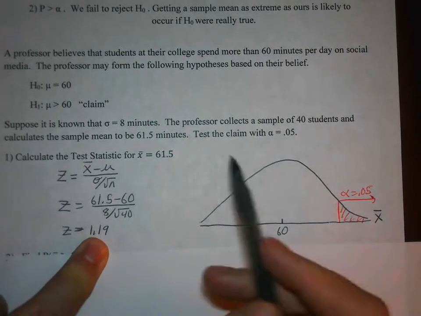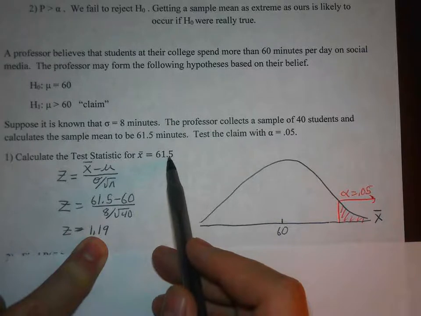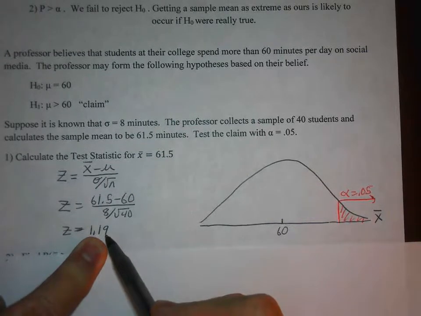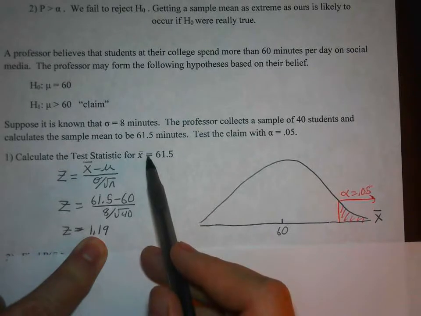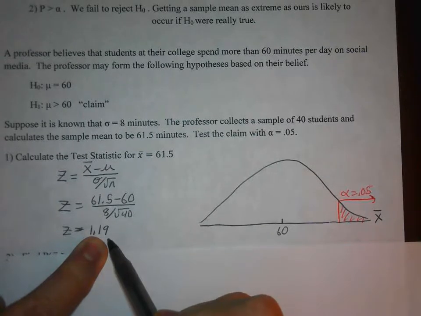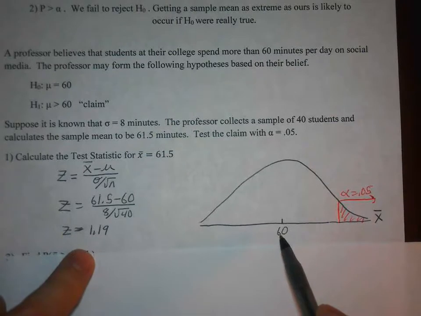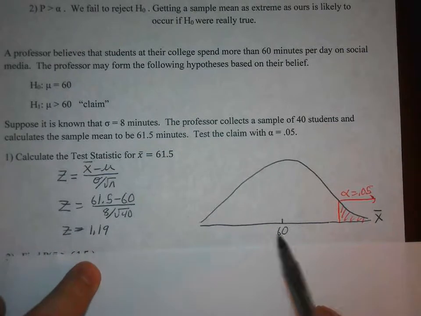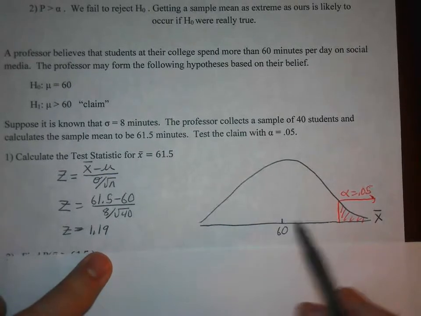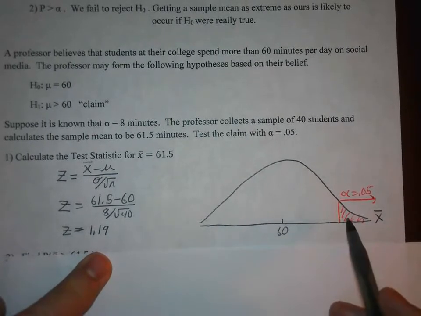So that's saying that that sample mean of 61.5 produced a z-score of 1.19, meaning that sample mean is 1.19 standard deviations above 60. So on a normal curve sketch, we're assuming that 60 is the mean, so that's right in the middle. And 1.19, we know it's on the right-hand side, but we're not exactly sure where.